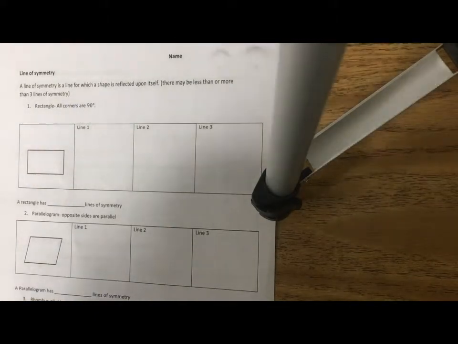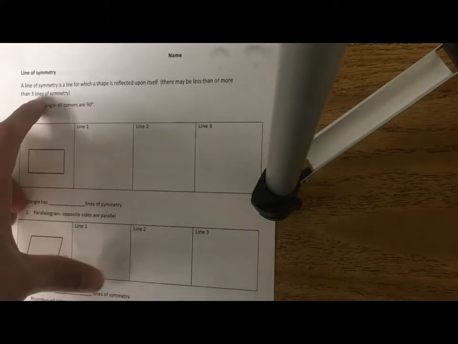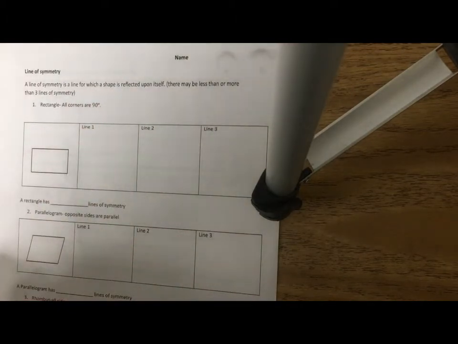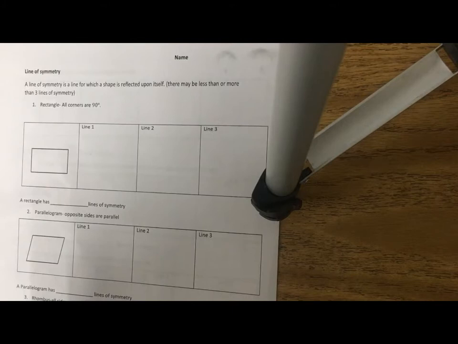Good morning, class. Today you'll be learning about line of symmetry. A line of symmetry is a line for which a shape is reflected upon itself. So in other words, it cuts the shape in half, and when you fold it over that line, it should match the shape on the other side. We can cut a shape in half, but it still doesn't match the other side. So we're going to be looking for these things called lines of symmetry.